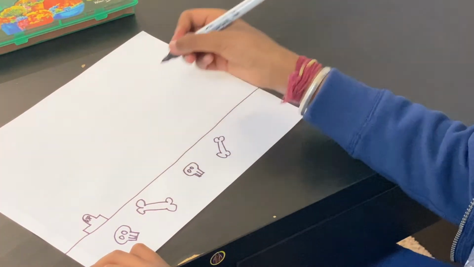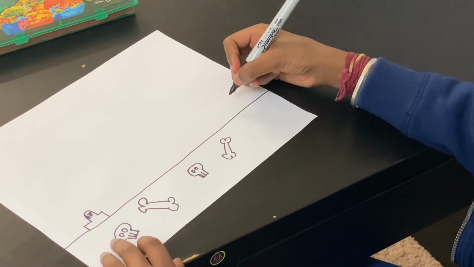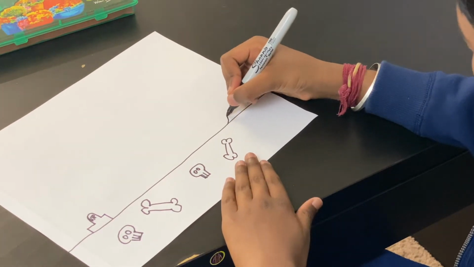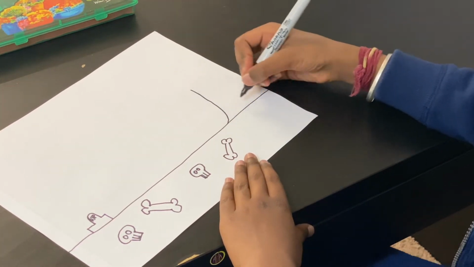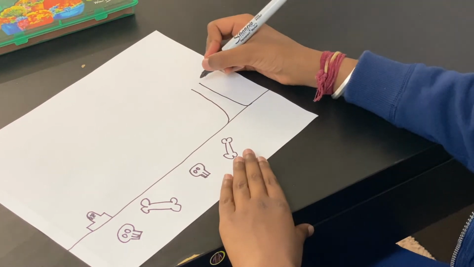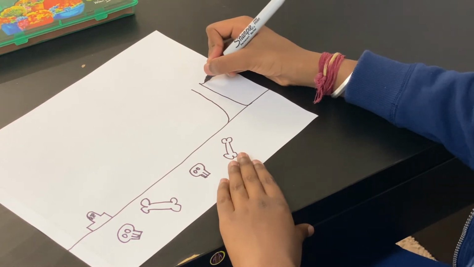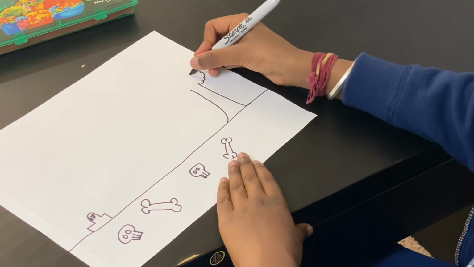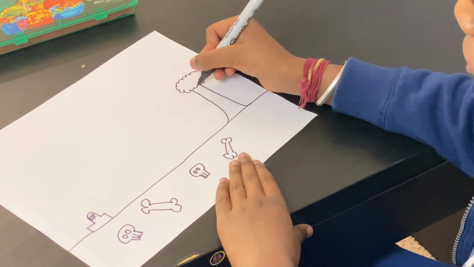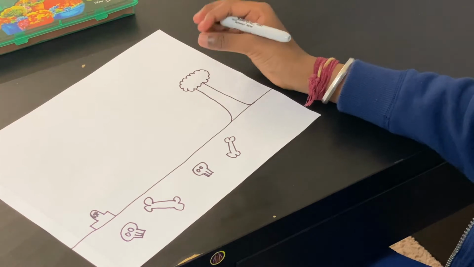And now we can add a tree. Almost every place has a tree. Now for the tree, we can add a trunk. Not an elephant's trunk. Now we can add a bush type of shape, even though we're not gonna have a bush on top of the tree. But this bushy shape is for the leaves.